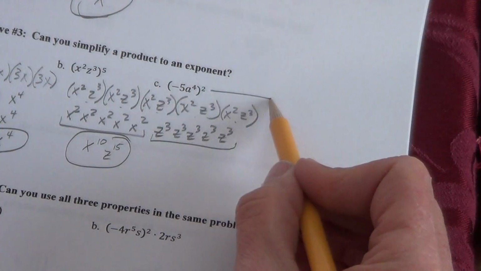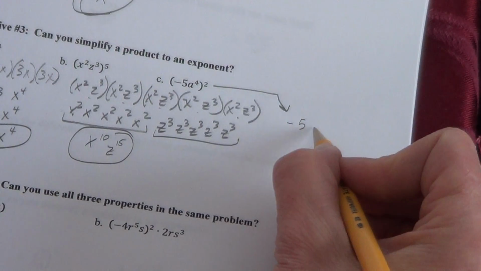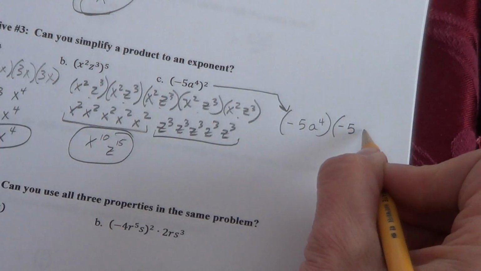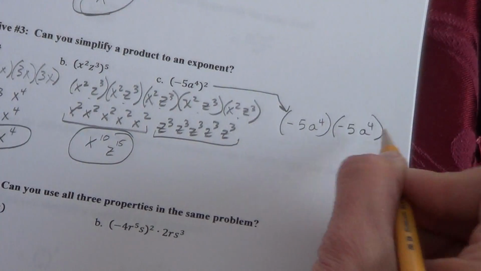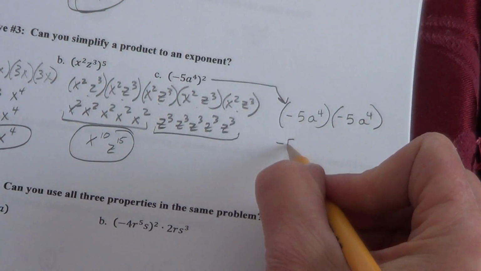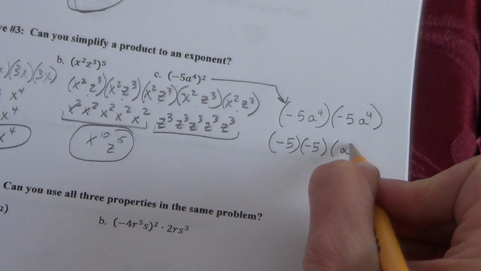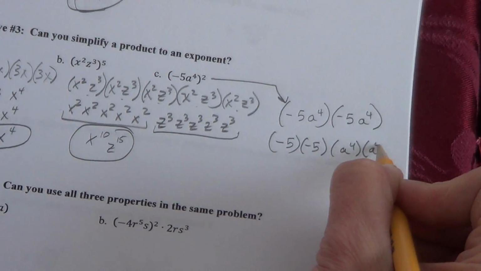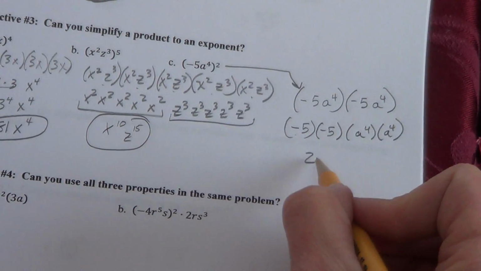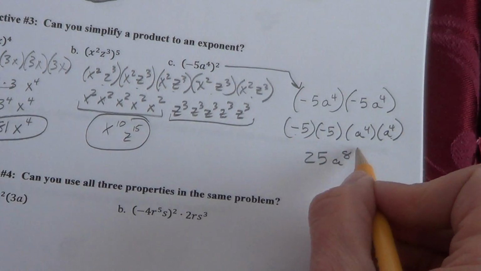Now we come over here to do this one. That says a negative 5a to the 4th. We're going to go twice with that. Now rearrange so we have the numbers together to multiply them. And then we have the variables so that we can add their exponents. So negative 5 times negative 5 would be a positive 25. 4 a's and 4 more a's would be a to the 8th.